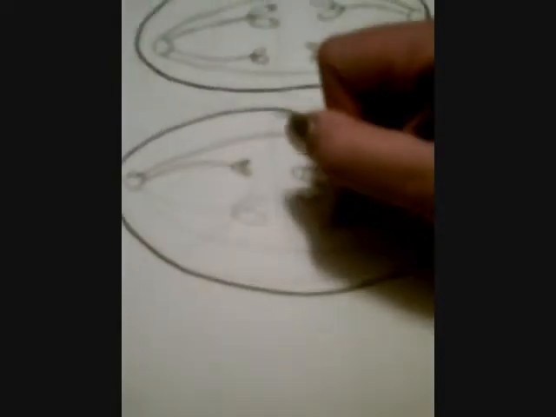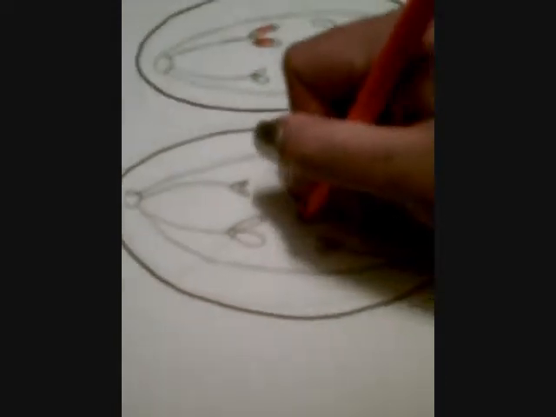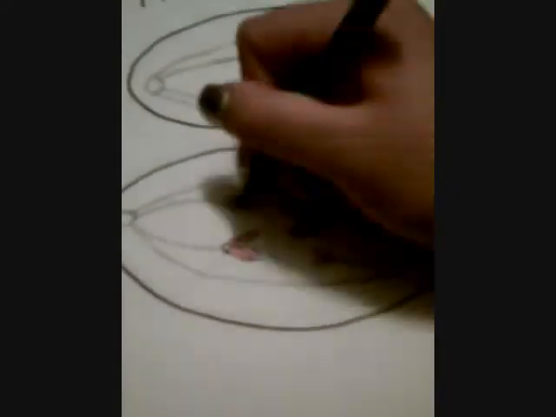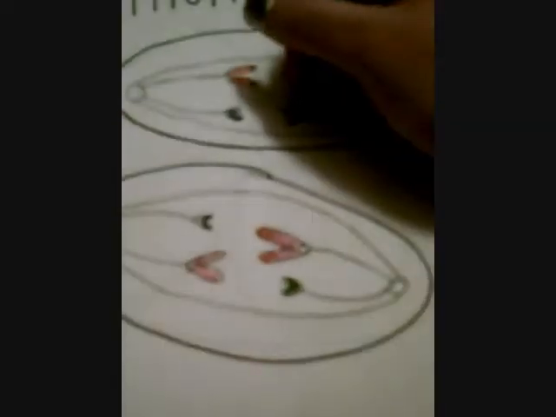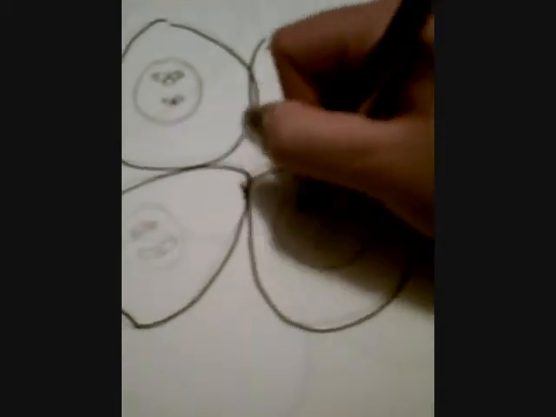In anaphase 2, the spindles contract and chromatids move towards the poles. In telophase 2, the nuclear envelopes form around the chromosomes.